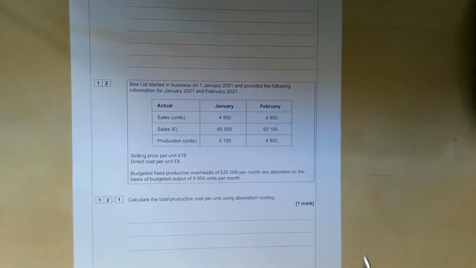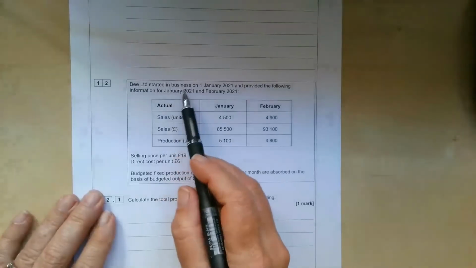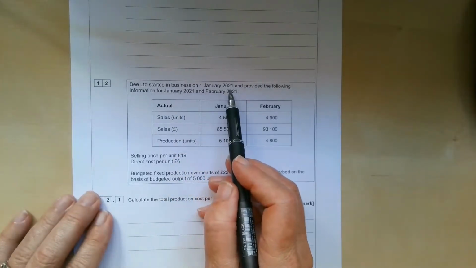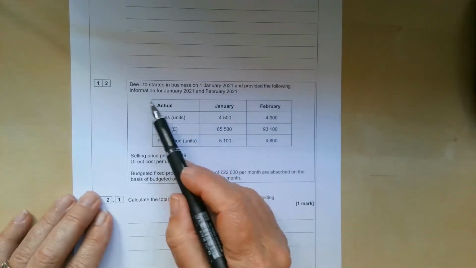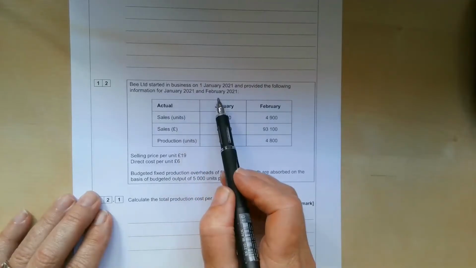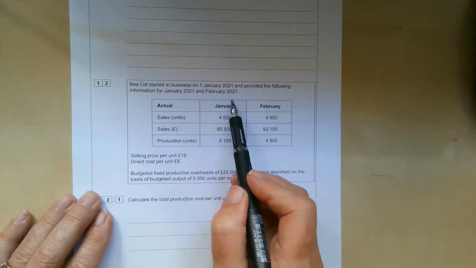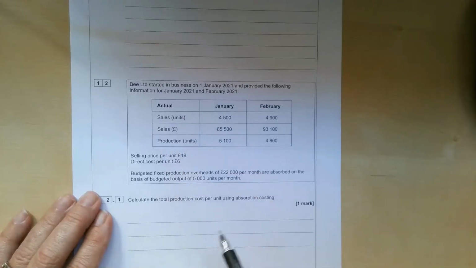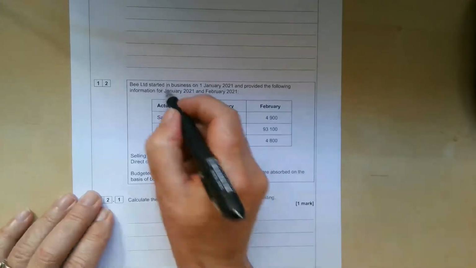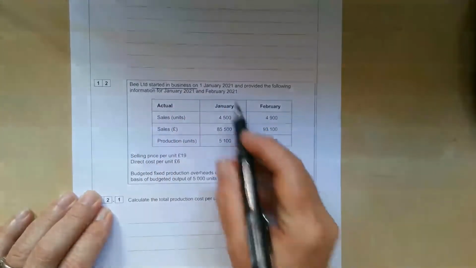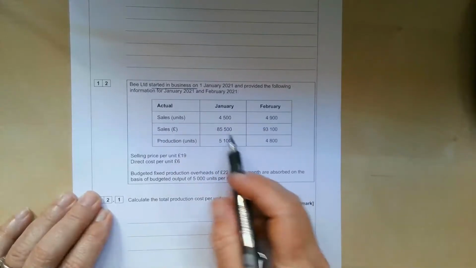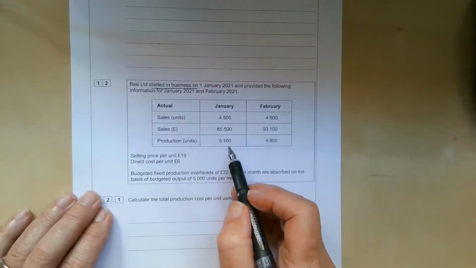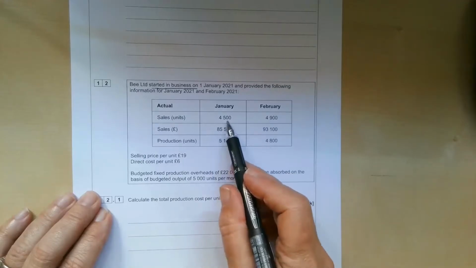Right, the second question then, B Limited. This is one about absorption costing. So B Limited started in business on the 1st of January 2021 and provided the following information for January 2021 and February 2021. So this is one where there is no opening inventory because we started in business. So on the 1st of January, there won't be any opening inventory. We've got some sales figures and some production figures here. So you can see there's a difference.